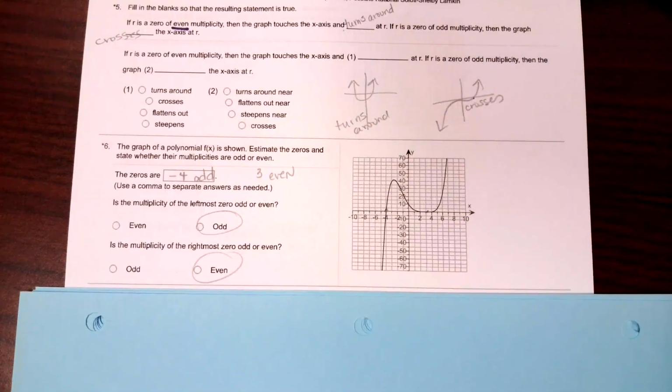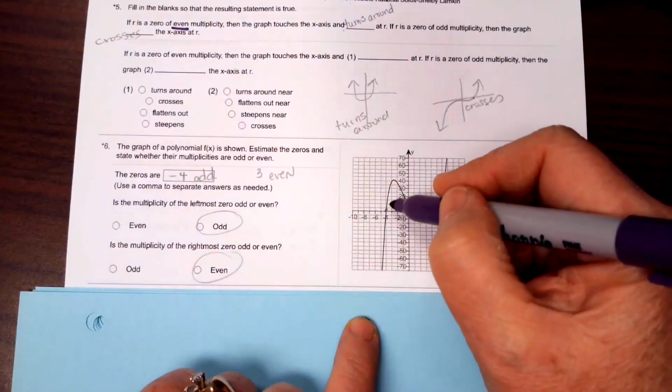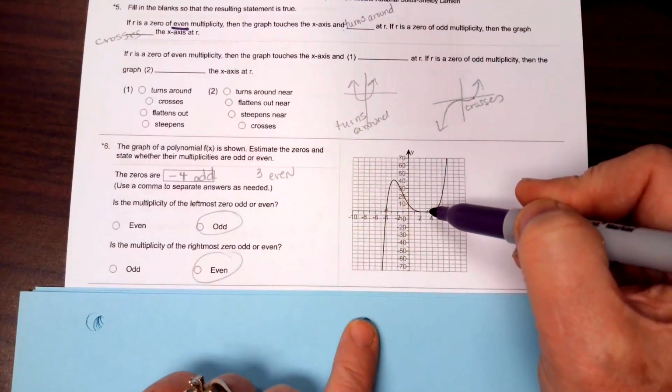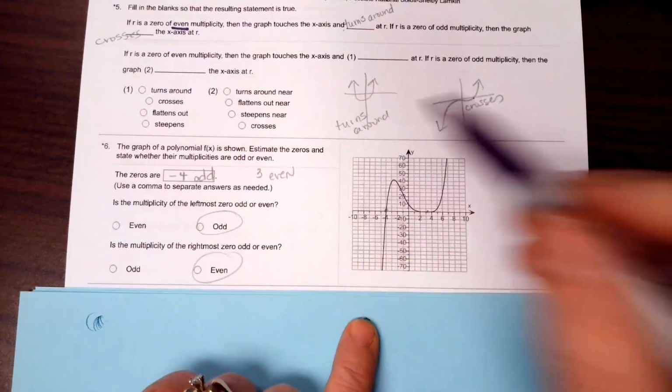Question 6. The graph of this polynomial is shown. Estimate the zeros and state whether their multiplicities are odd or even. Well, the first one I see is at -4, and it just crosses, so that means it's odd. The next one is at 3, and it turns around, so it is even.